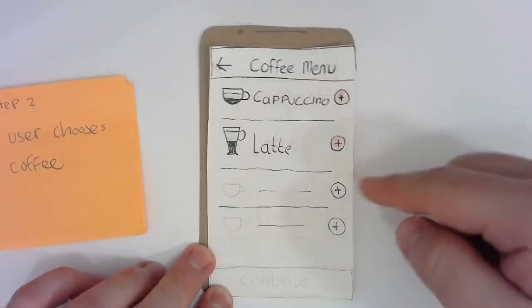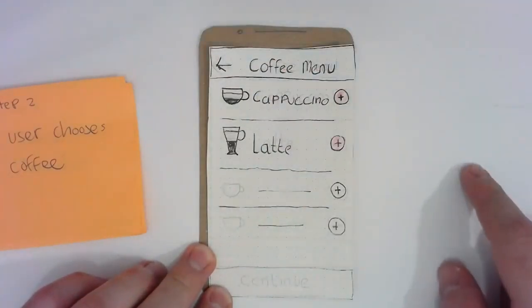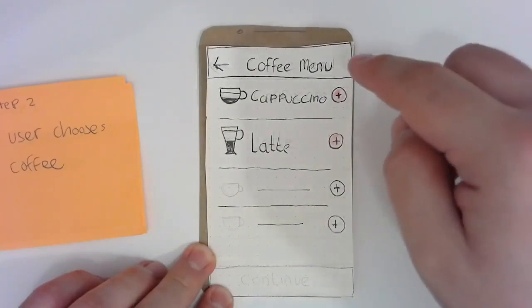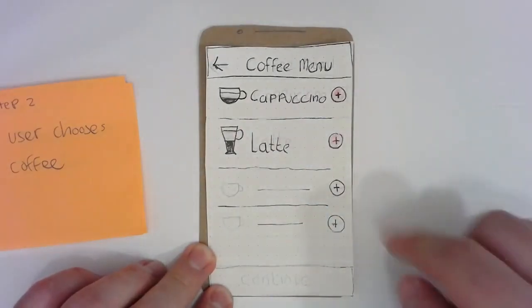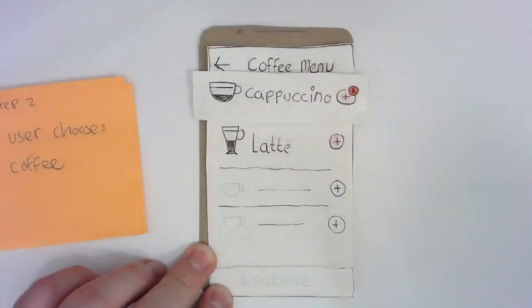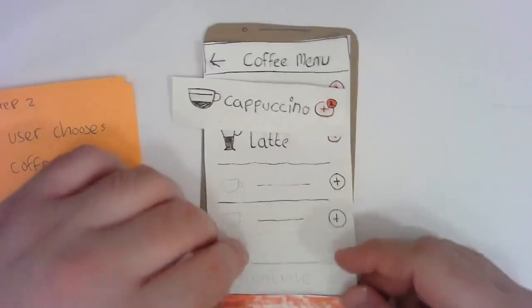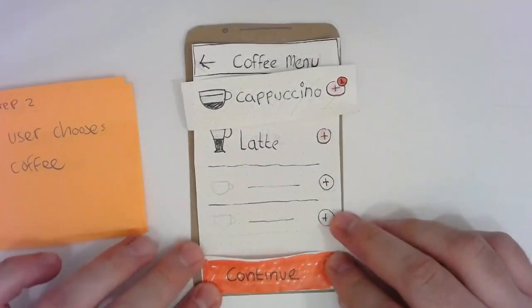So if someone wants to go back and change their location, they can just tap here. These two look very interactive. So let's say I press cappuccino. I can't continue because nothing is selected. So if I press that, then I'll update the UI like that. You can see one item's been added to my cart, and then I'll flip over and you can see the continue button like that.